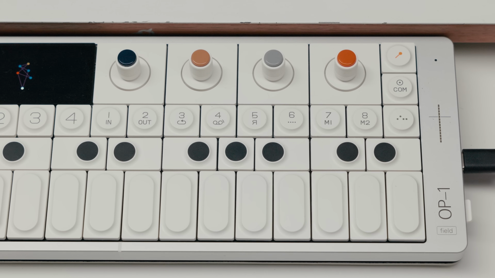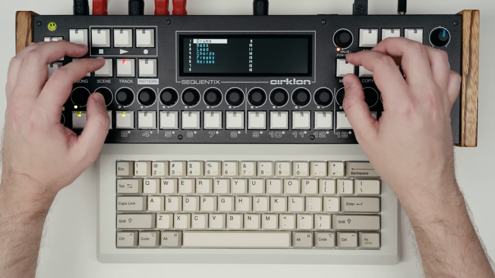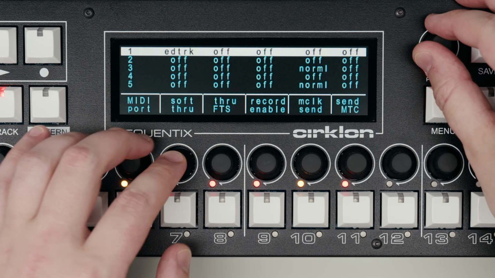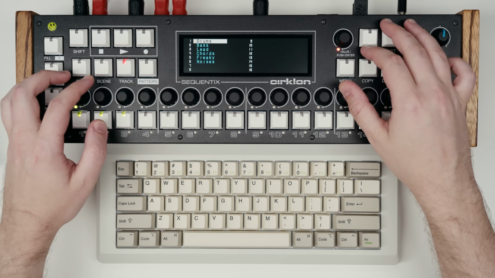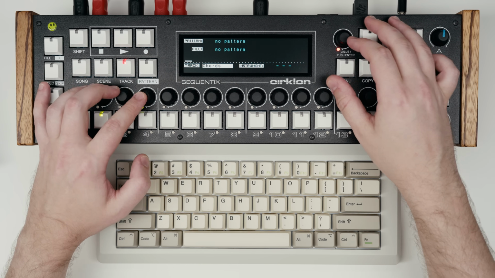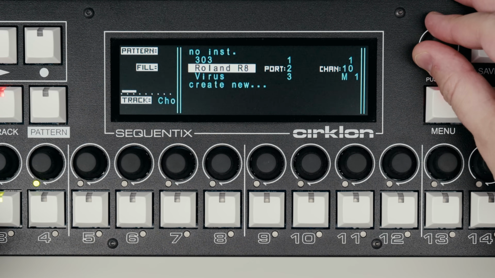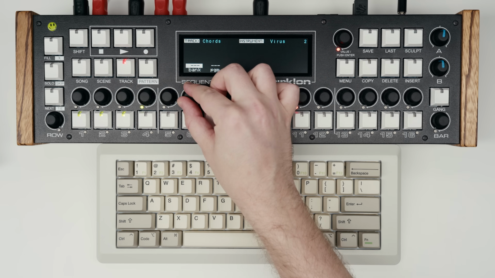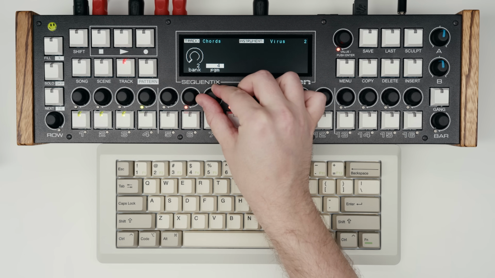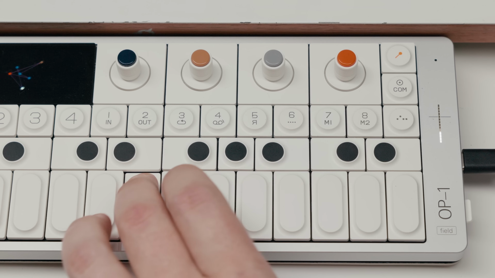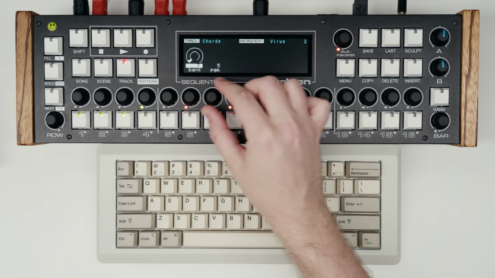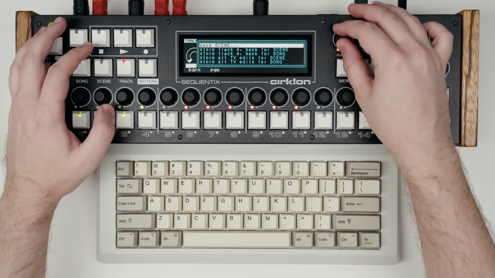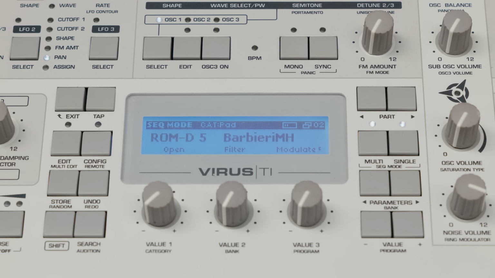Now I'm going to connect a MIDI keyboard. I set soft through and record enable in the first MIDI port. I add a second Virus. And now let's find a nice pad patch. Yeah, exactly. And I save the patch to the scene as well.